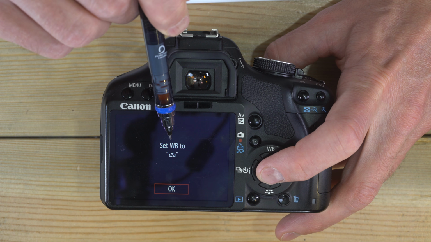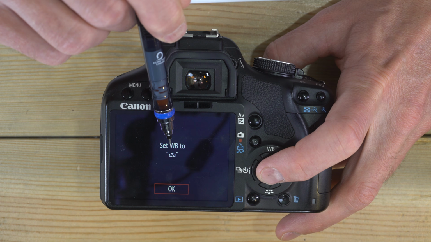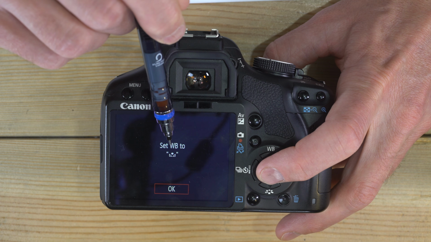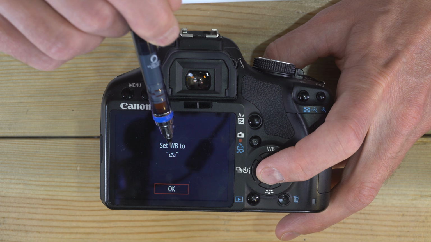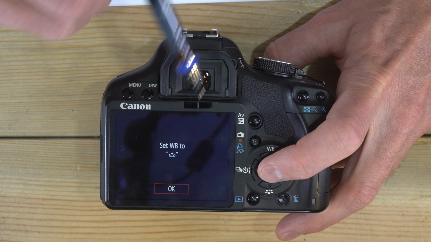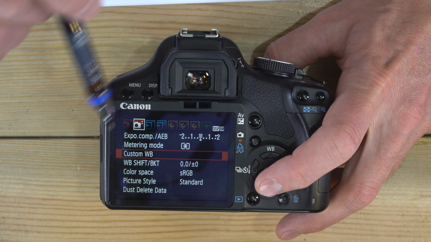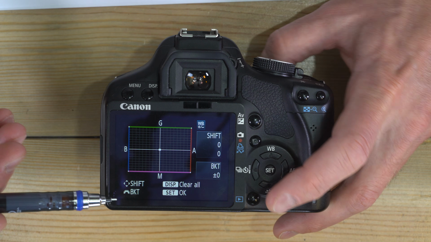So now anytime you go back to your tabletop studio with the same lighting setting, you can go to your custom white balance and have consistent lighting in that setting over and over again. White balance shifting and bracketing.